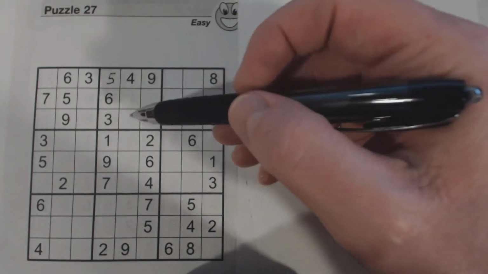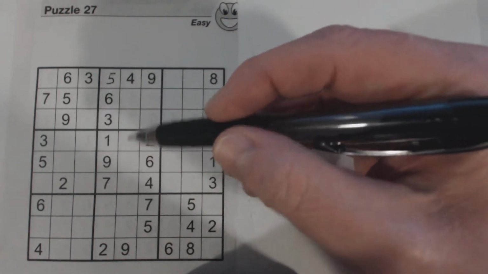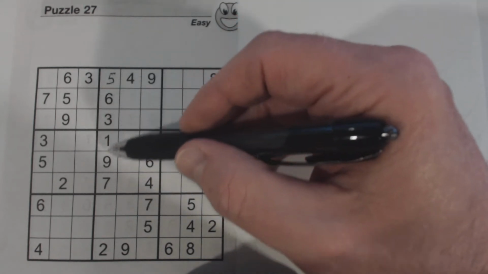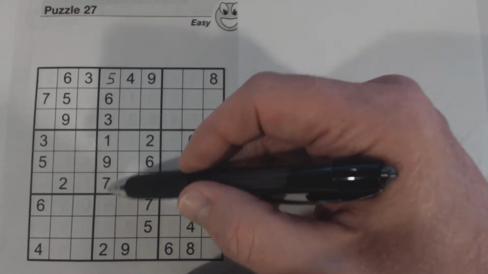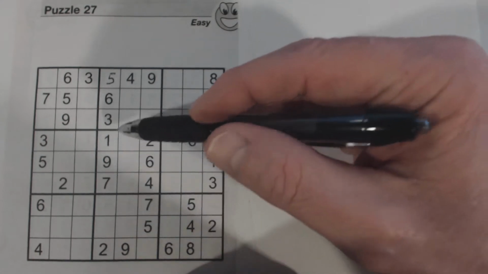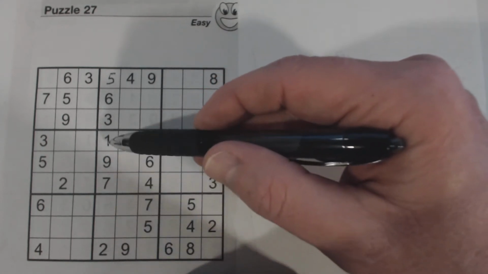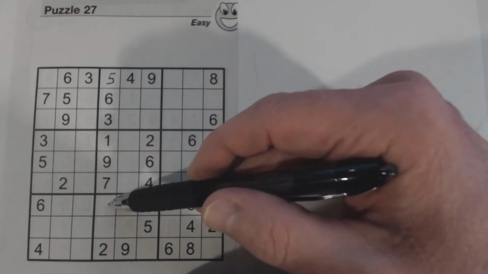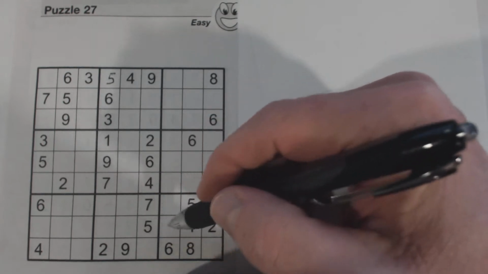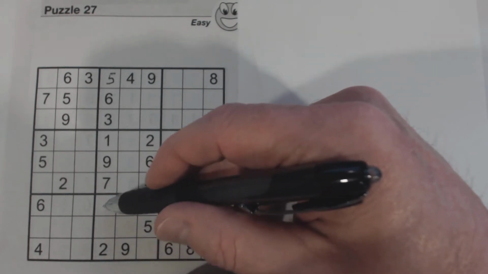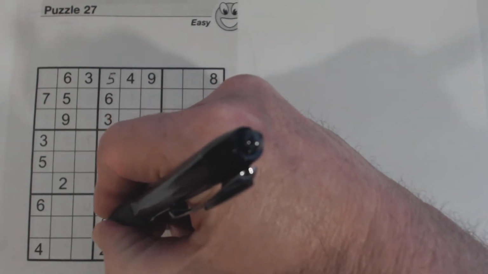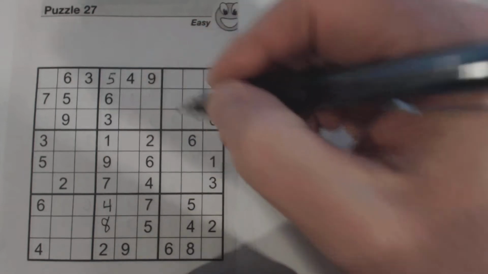Okay, and also wanted to talk about row, column, and square completion. And here's a good example of that right here. We've got a column with only two numbers missing. Let's see what those numbers are. 1, 2, 3, 4, 6, 7, 8, 9. 4 and 8 are missing here. Here's a 4 right here, so we know this is an 8, and that's a 4.